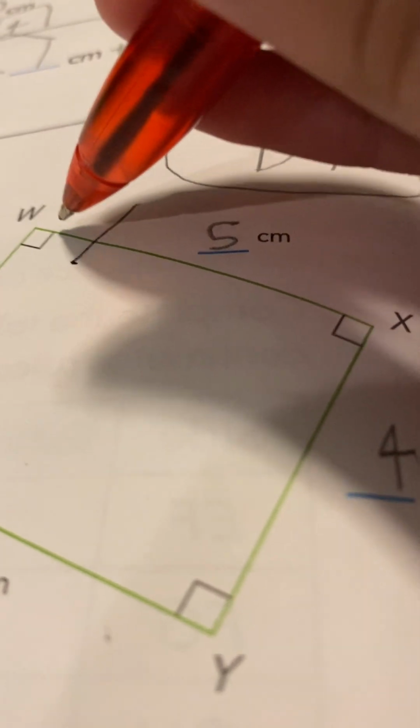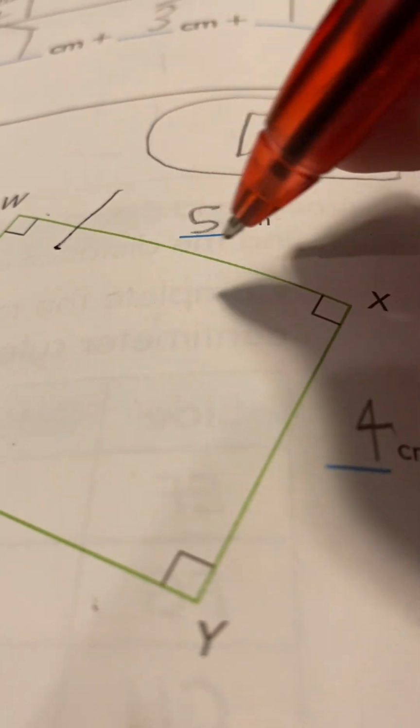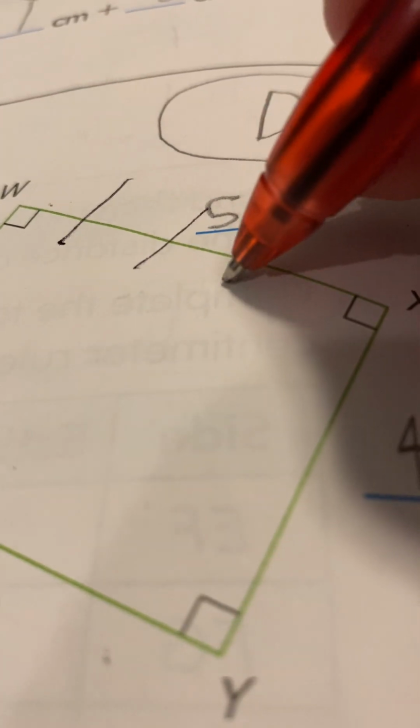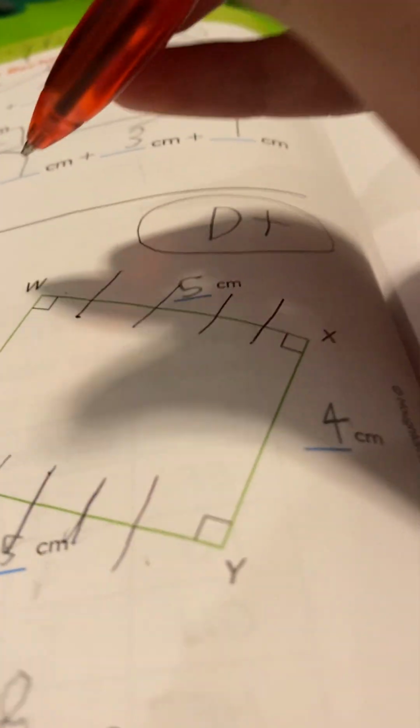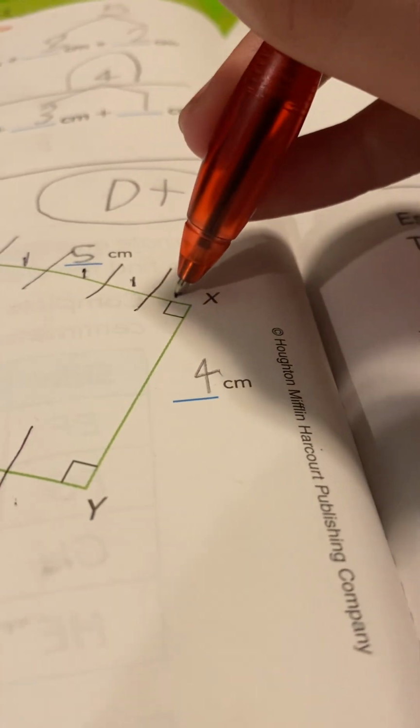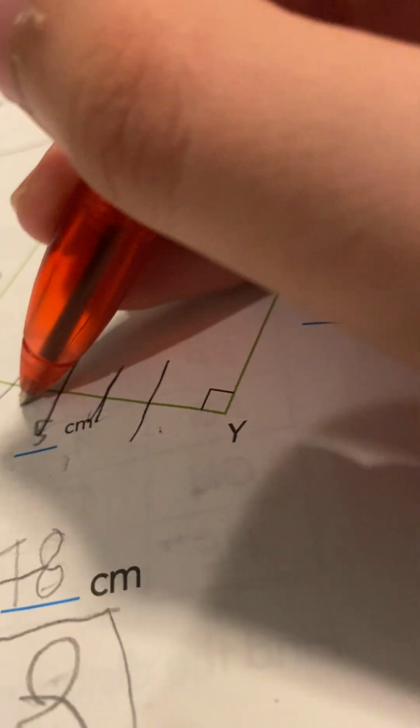Looks like the centimeters are getting smaller. Do you notice that? That's because the sides are getting bigger and longer. 1, 2, 3, 4, 5. So if we double check over here, there's 1, then 2, then 3, then 4, then 5. So both of these are 5. Now, we need to measure these two.